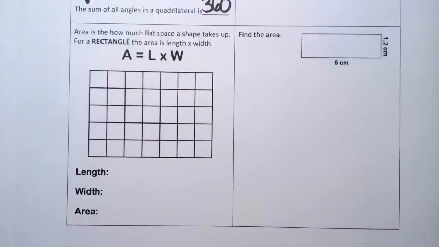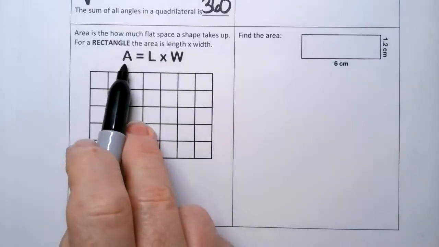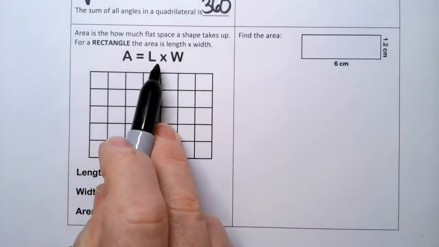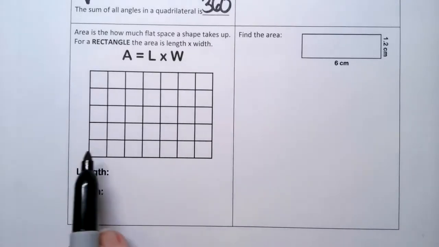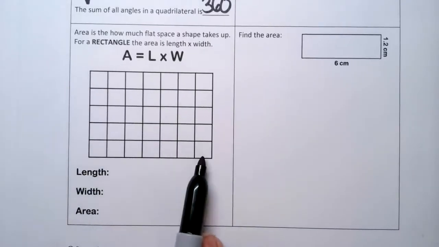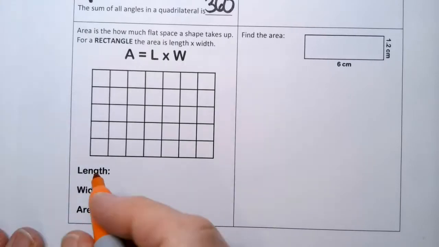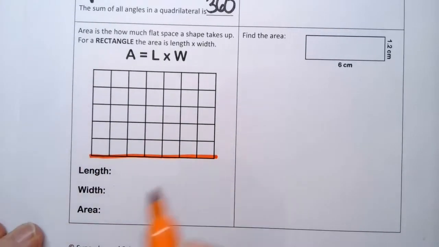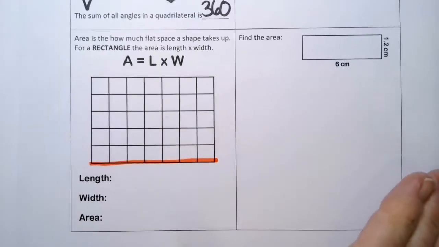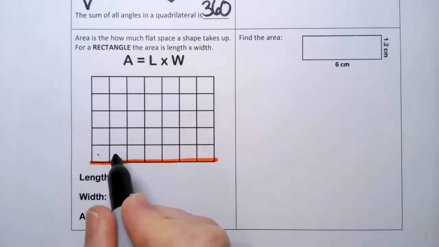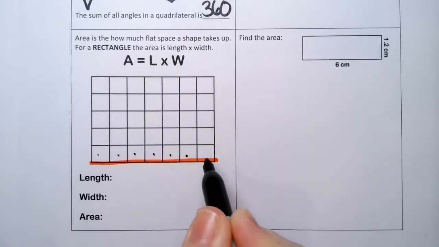So watch. Okay, so we have area, which is A, is equal to length times width. All right, so I have a floor here, and these are all tiles. Let's count them. The length is going to be this side here. So how many tiles are along that side? Should we count together? 1, 2, 3, 4, 5, 6, 7.